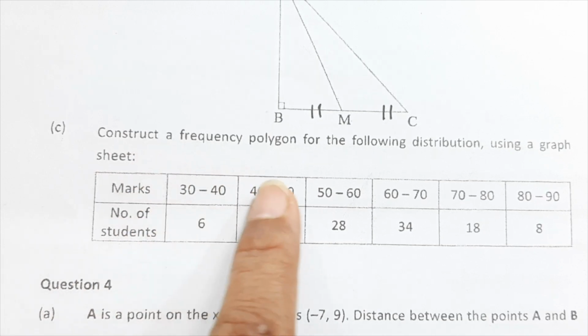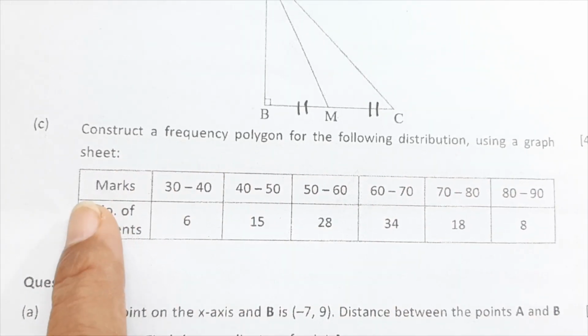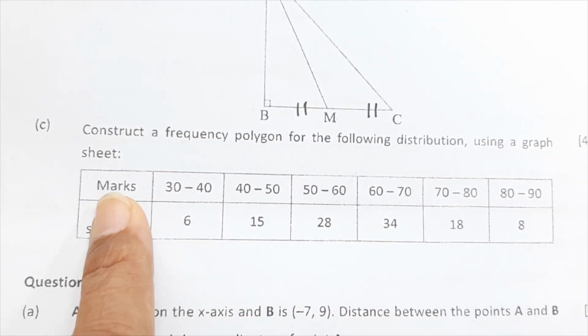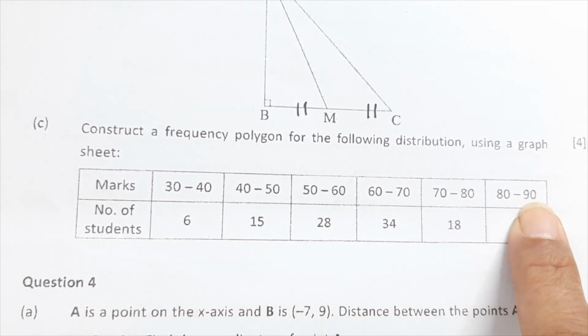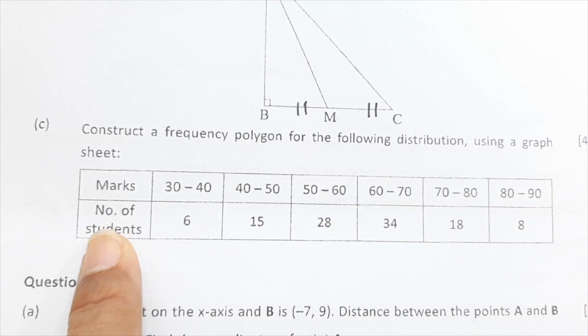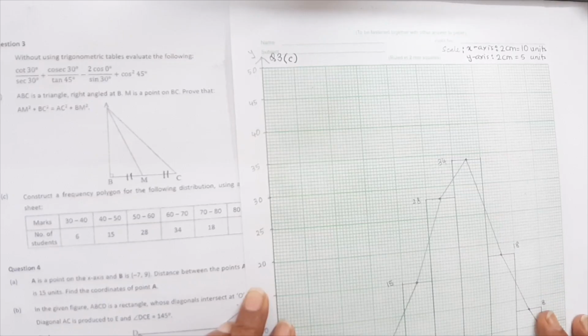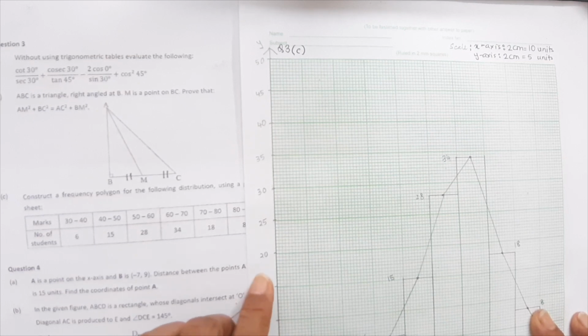3c. Construct a frequency polygon for the following distribution. Use a graph sheet. So this is our distribution table. We'll have marks which will be on the x-axis. Number of students will be on the y-axis. Marks are up to 90 and number of students maximum are up to 34. So let's get the graph sheet. Pause the video. Now draw the graph and match it with my solution.